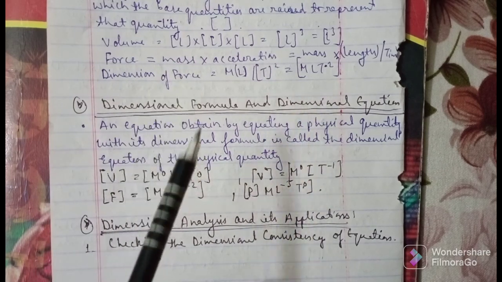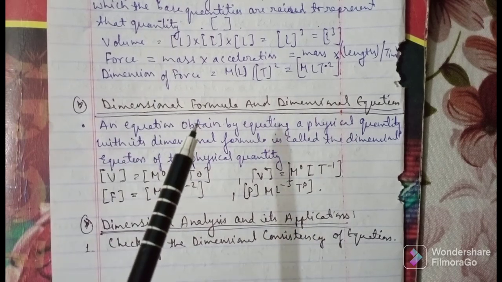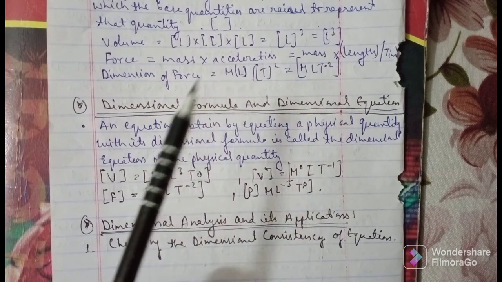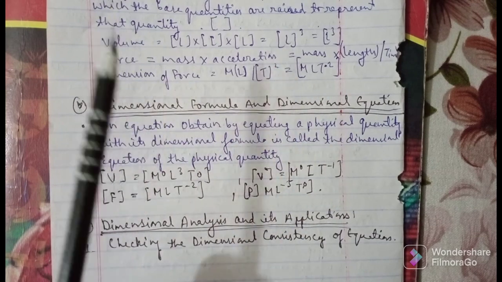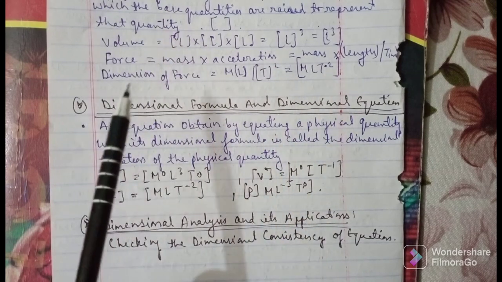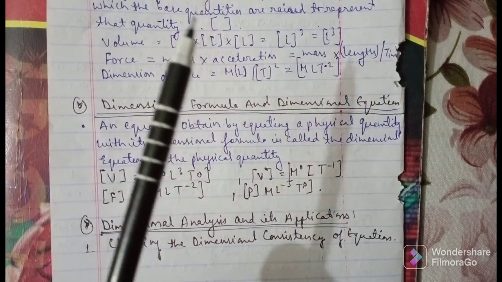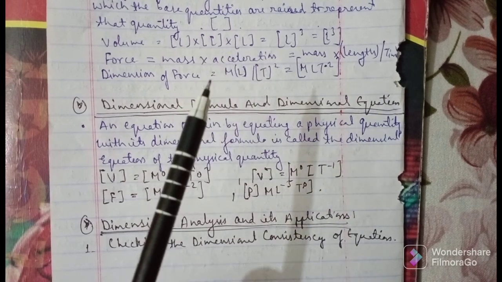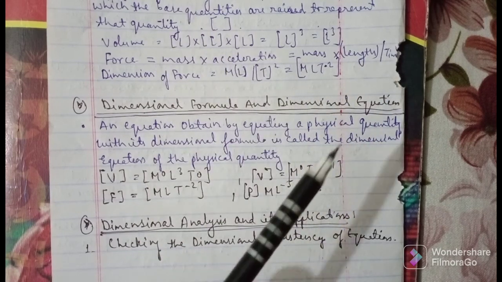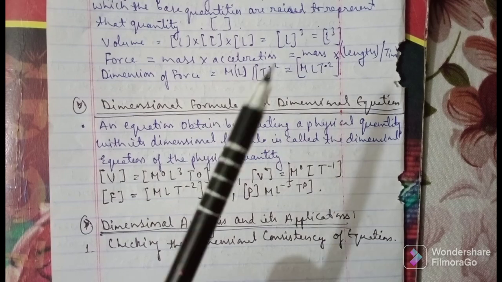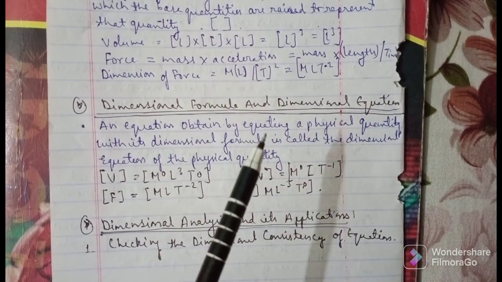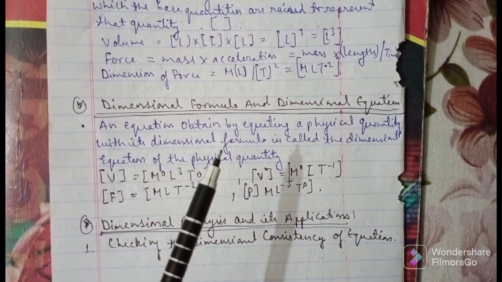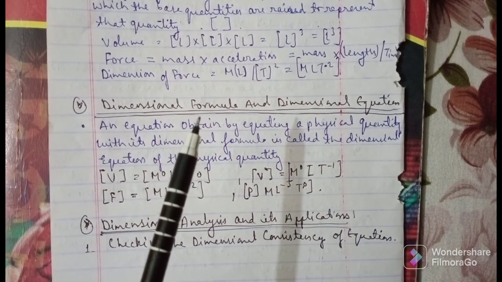Hence, if we derive an expression for the length or distance of an object, regardless of the symbols appearing in the original mathematical relation, when all the individual dimensions are simplified, the remaining dimension must be that of length. Similarly, if we derive an equation of speed, the dimensions of both sides of the equation, when simplified, must be length by time, which is LT inverse.